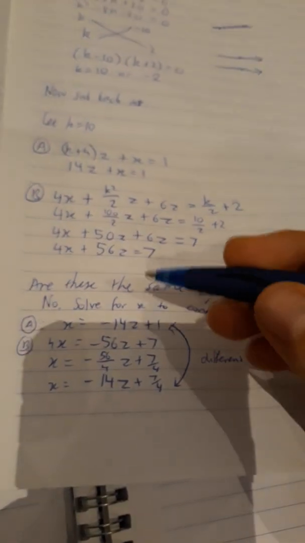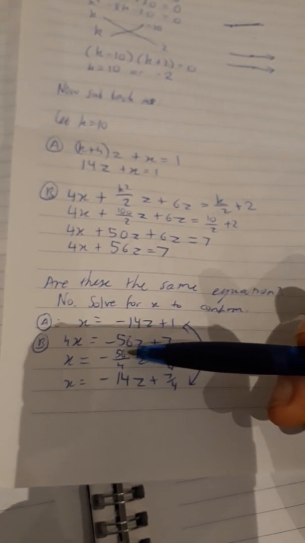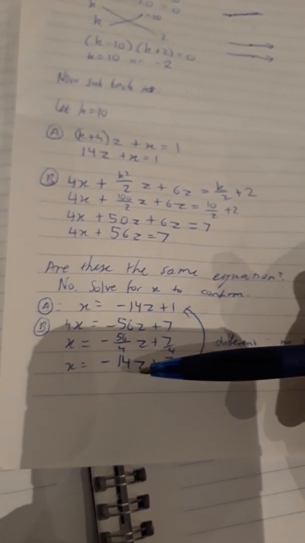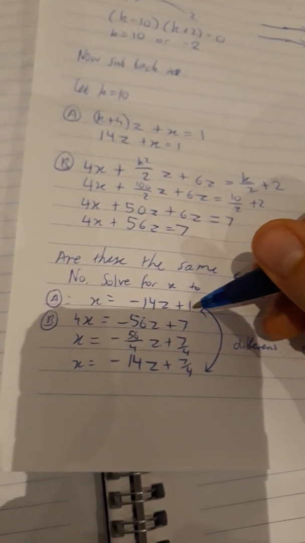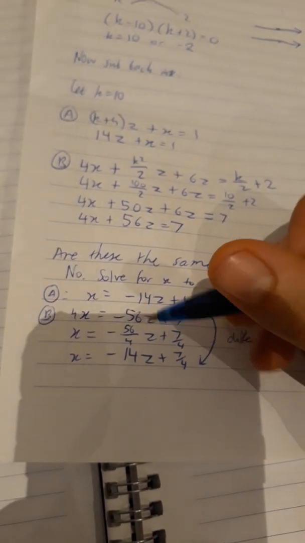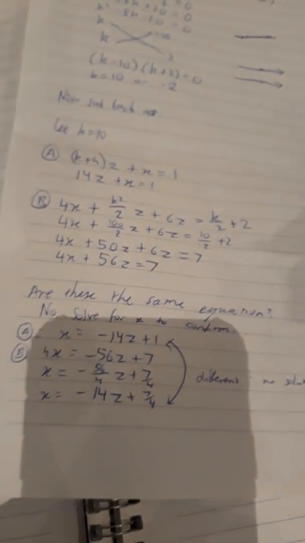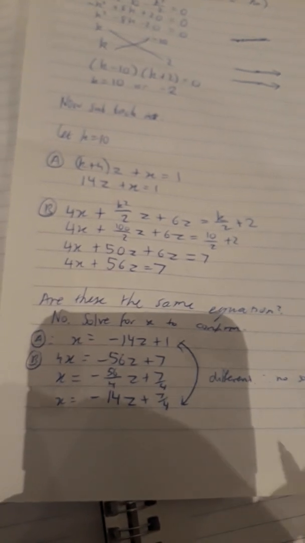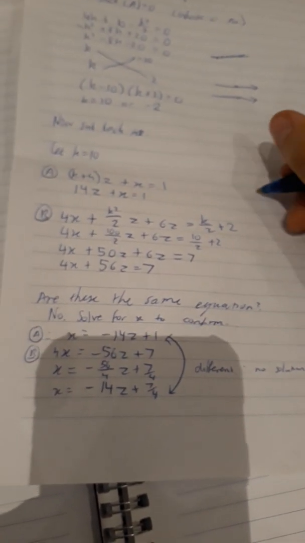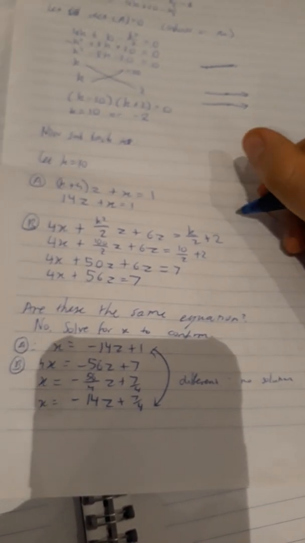So negative 56 on 4z plus 7 on 4, which equals negative 14z plus 7 on 4. So is this equation here the same as this equation here? They have the same gradient, but the c's are different.